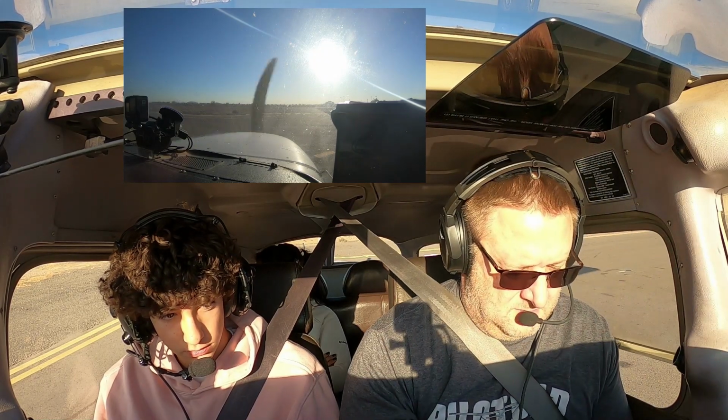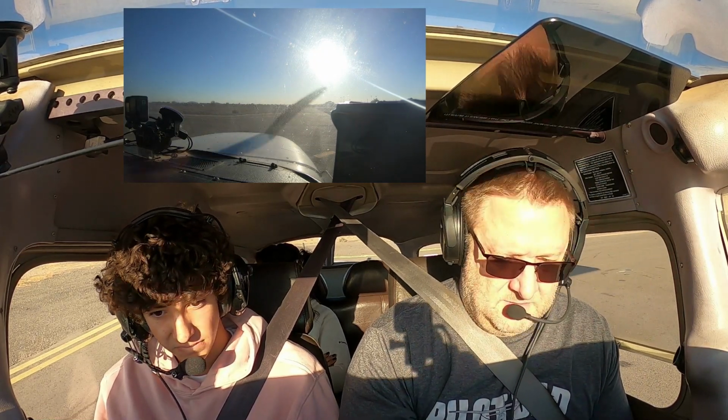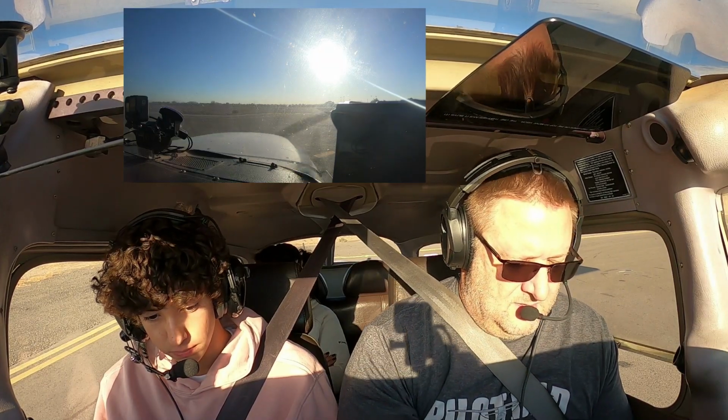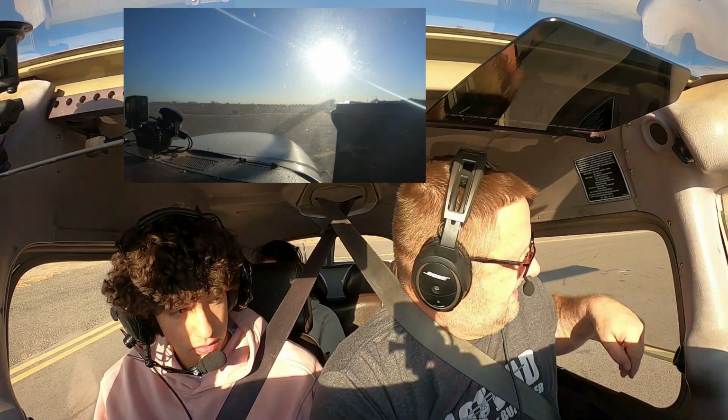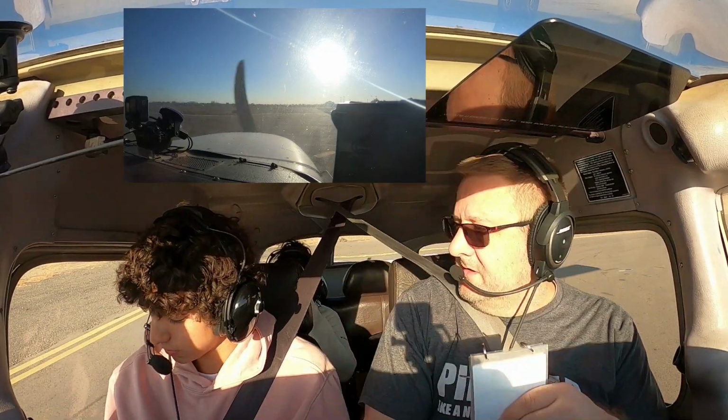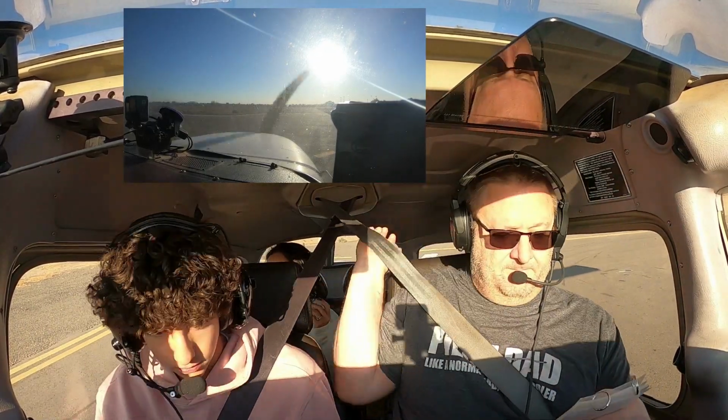Lights are on. Now GPS is set, navs are set, radios are set. Seatbelts are good. November 94 Charlie, left turn Alpha 6, taxi and ramp monitor ground. Charlie, left Alpha 6, monitor ground, thanks.